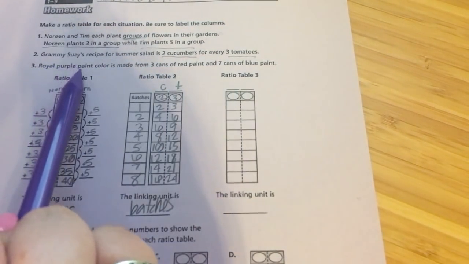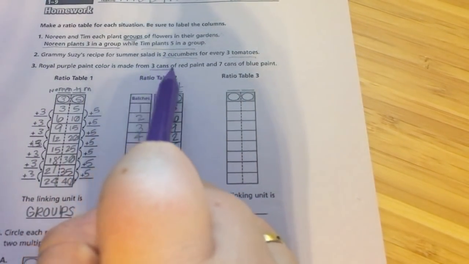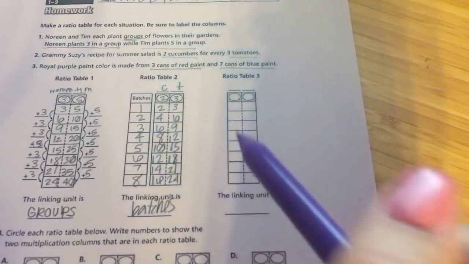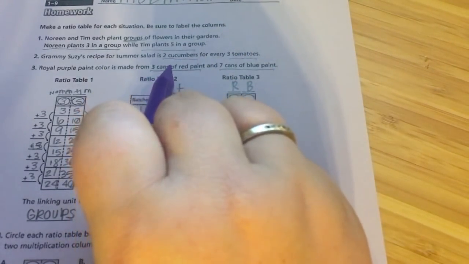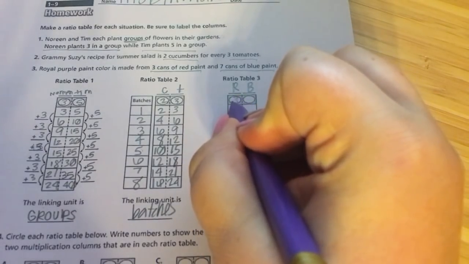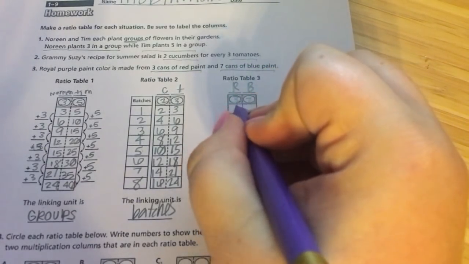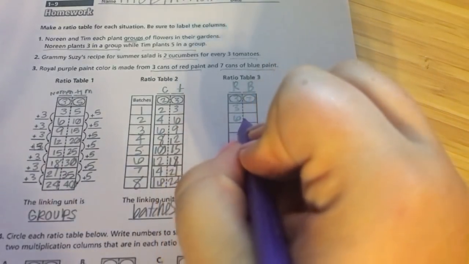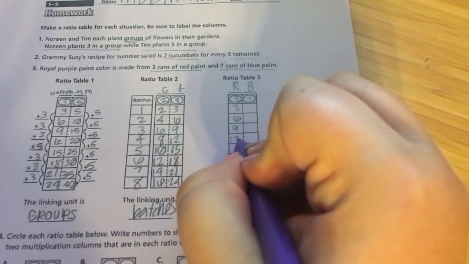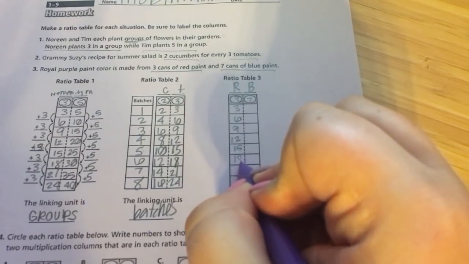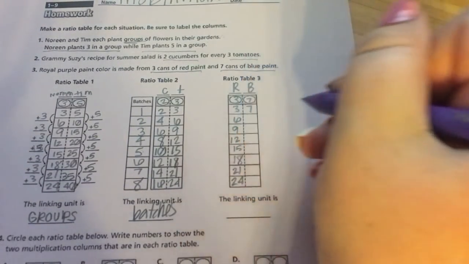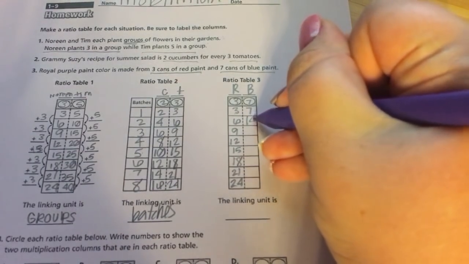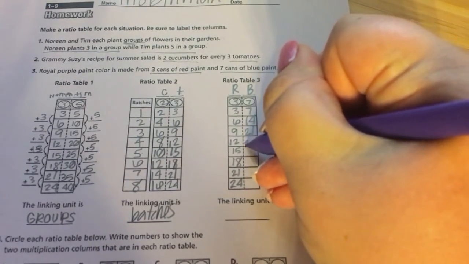Number 3, royal purple paint color is made from 3 cans of red paint and 7 cans of blue paint. At the top, I will label R for red and B for blue. So in those circles, I'm going to write my 7 under the blue and the 3 under the red. So if my ratio is 3 to 7, I could write that as 3, 6, 9, 12, 15, 18, 21, 24, and then go by 7s on the other side.